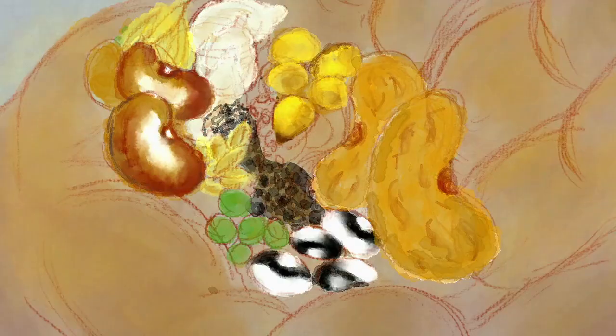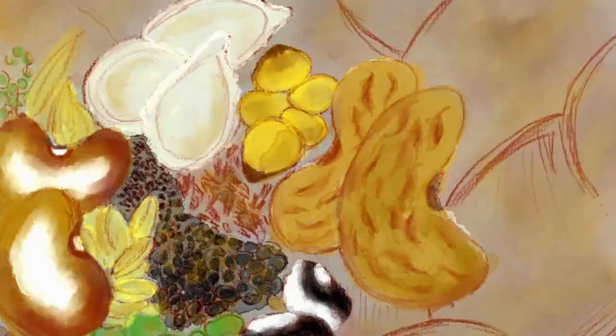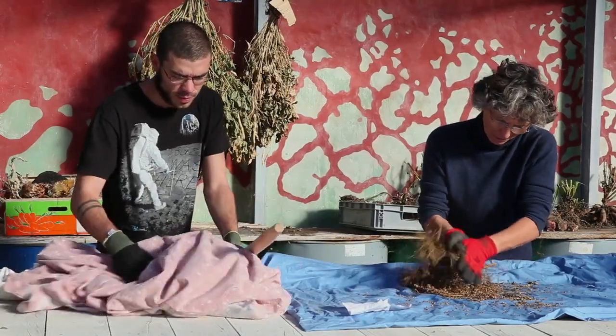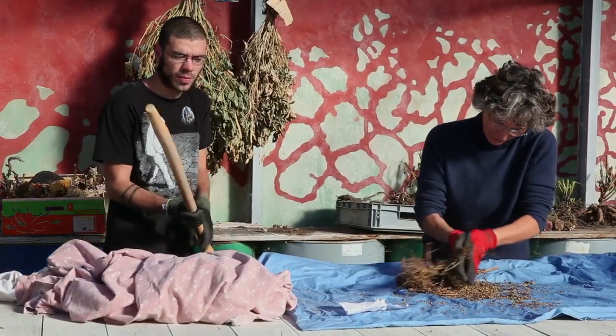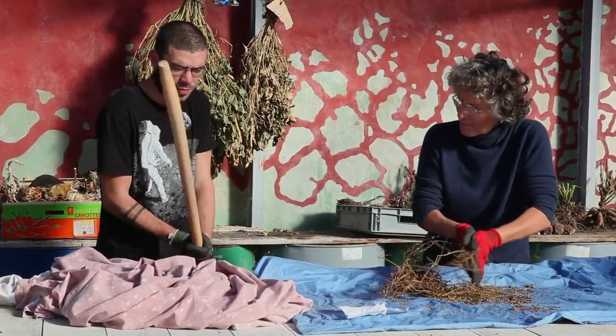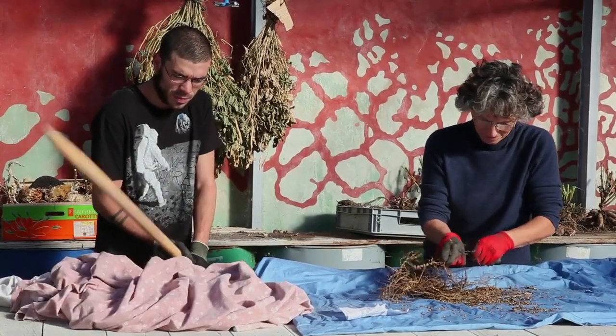Extracting, sorting, storing. Extract the seeds by rubbing the stems between your hands. It is better to wear gloves. It is also possible to walk on the stems or to beat them using a stick.